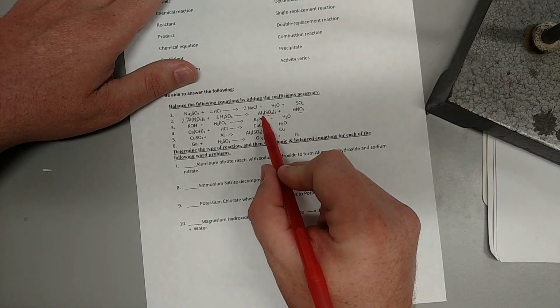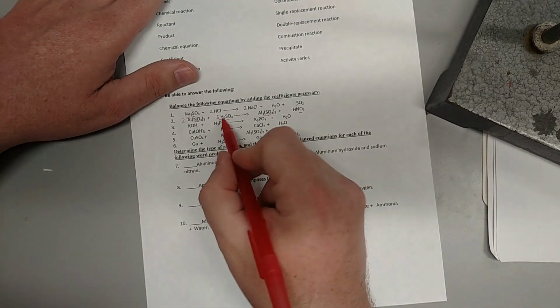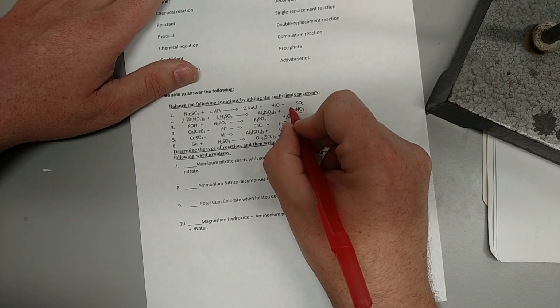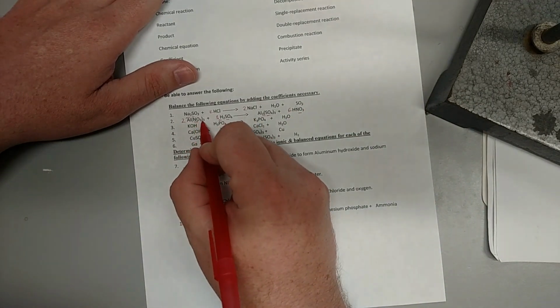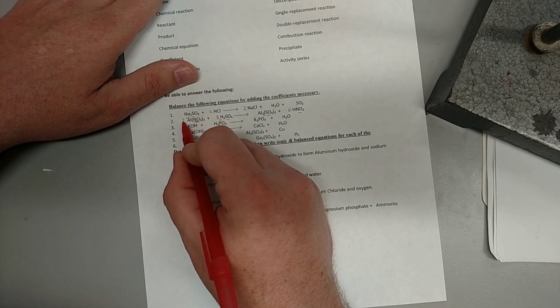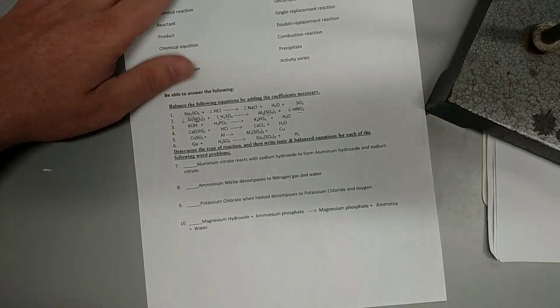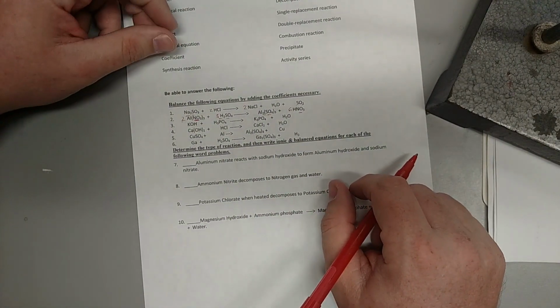So that balances out. Now we got to worry about our hydrogens and our nitrates. Our hydrogens are 6, so we need to write a 6 here. And we also have 6 nitrates because this 3 applies to the nitrate, and then the 2 applies to it as well. So 3 times 2 is 6. That's it. That's all you need to do.